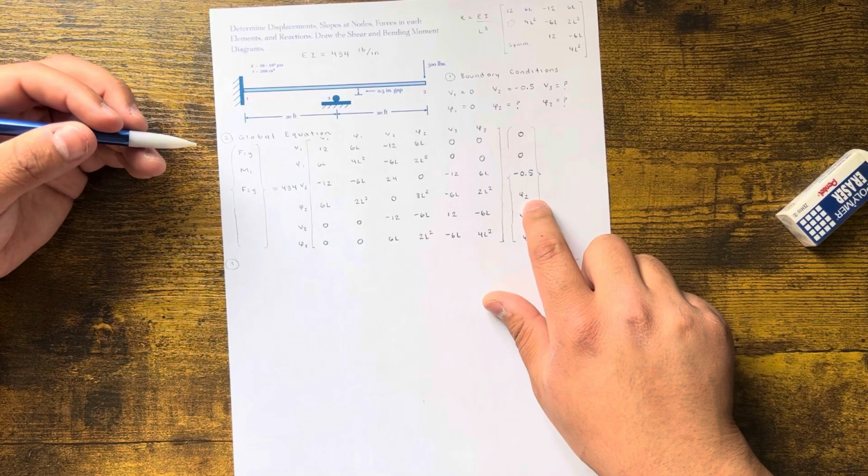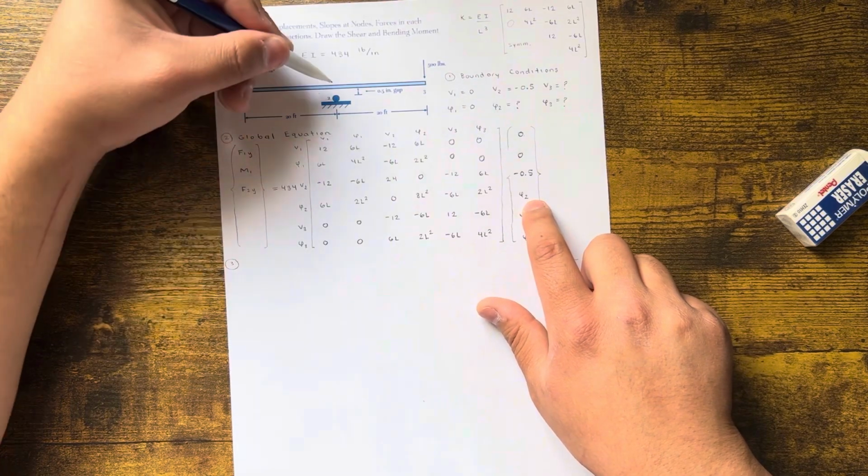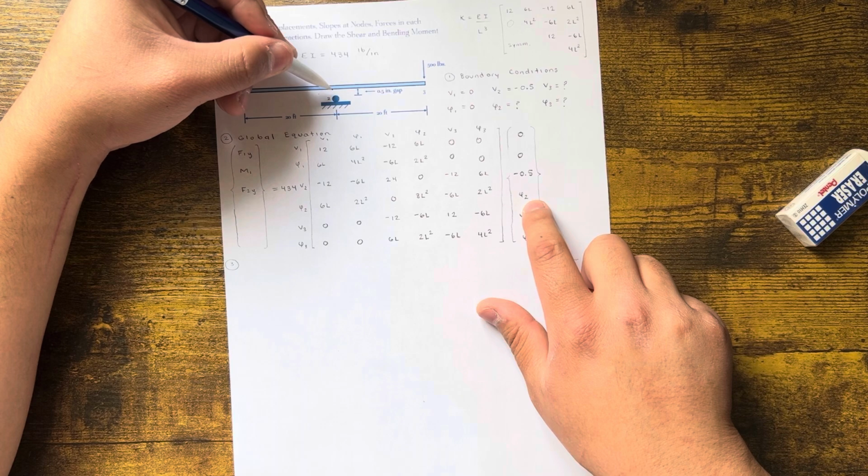Let's look at node 2, the rotation wise, that's the moment component. There's 0 moment being produced here, okay?